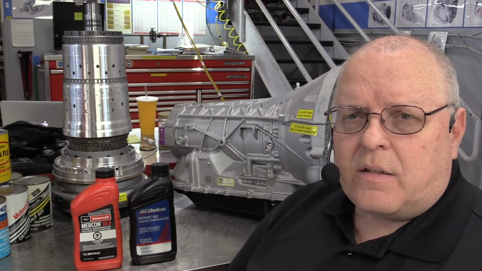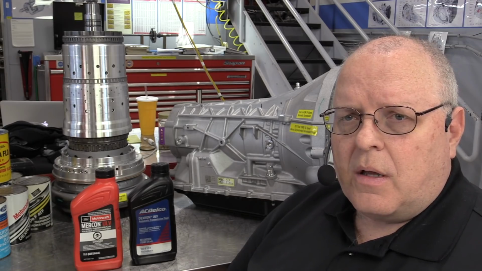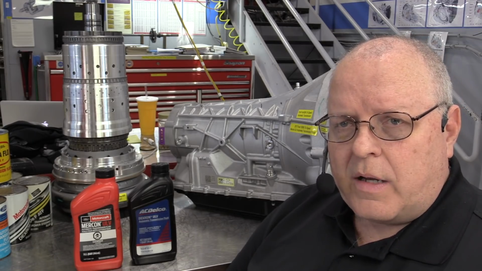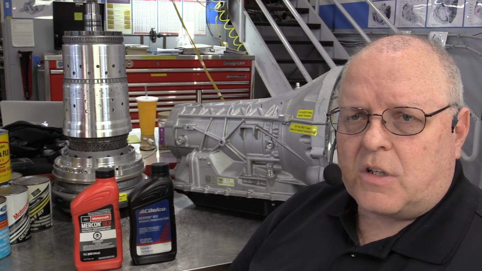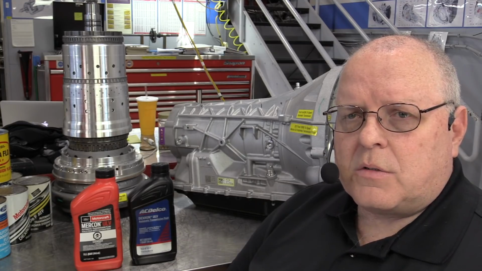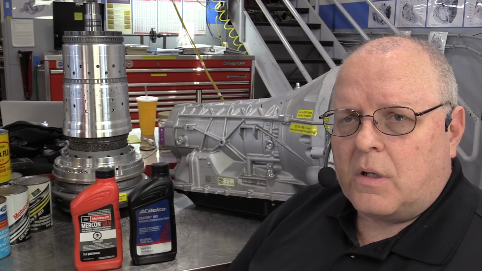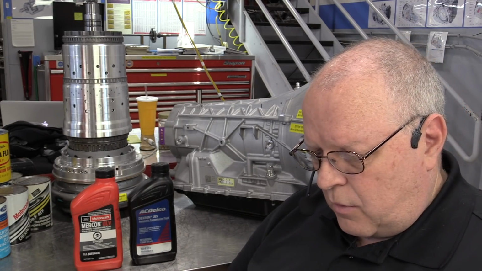There are also many technical service bulletins issued by each vehicle manufacturer talking about the upgrades in the fluid specifications over the years. So if you have access to TSBs, technical service bulletins, for different vehicle manufacturers, then you can look those up for that particular fluid.